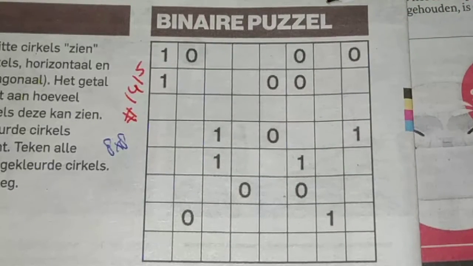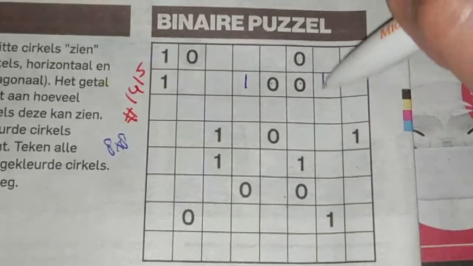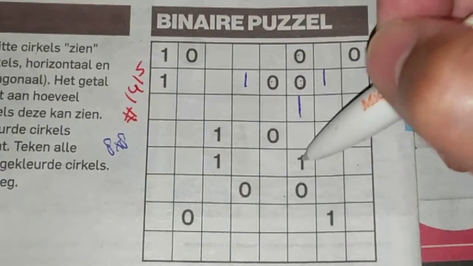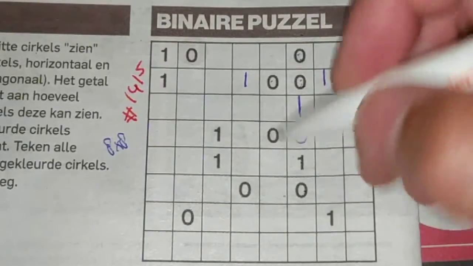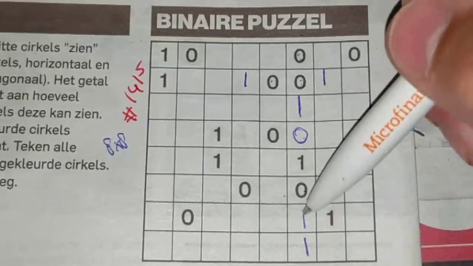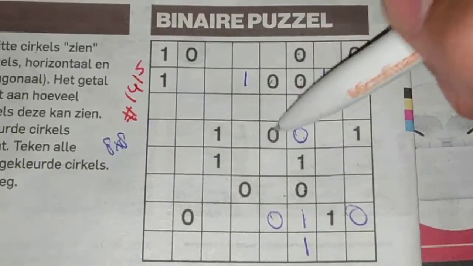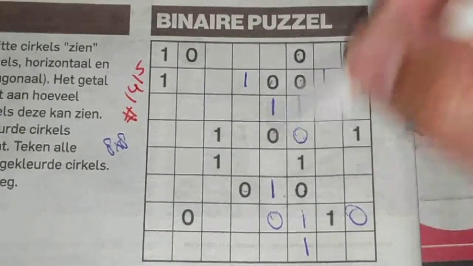Alright, so let's get started. Double zero, then a 1 on each side. Between 2 ones comes a zero. 1, 2, 3, 4. 4 zeros, so the rest are ones. Double 1, then a zero on each side. Between 2 zeros comes a 1.